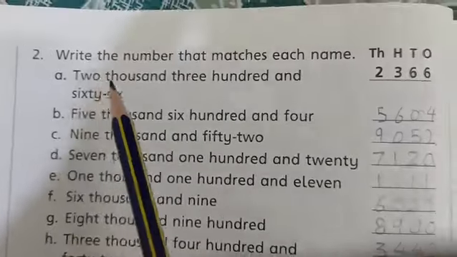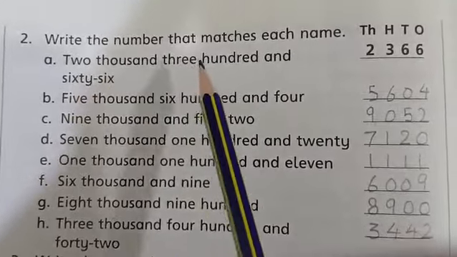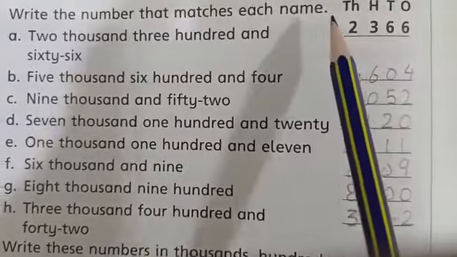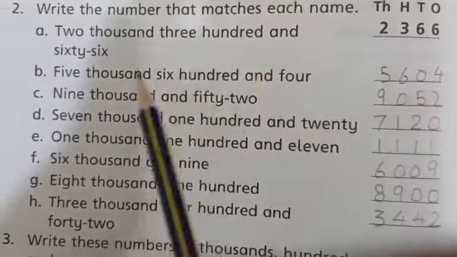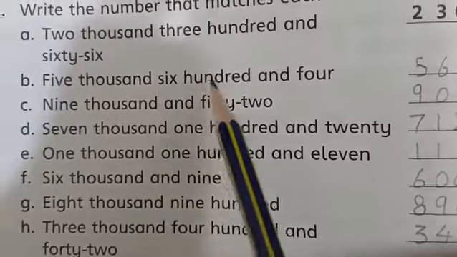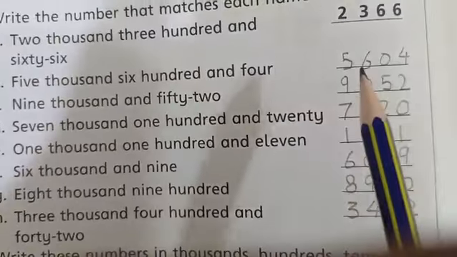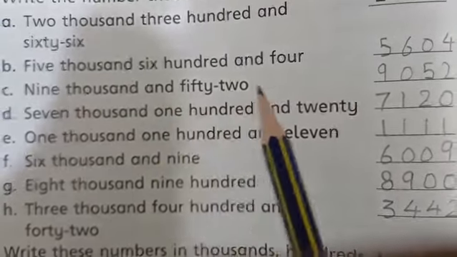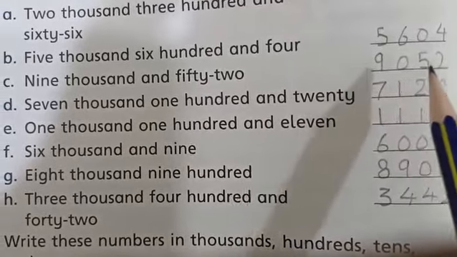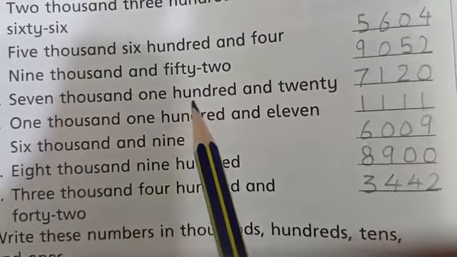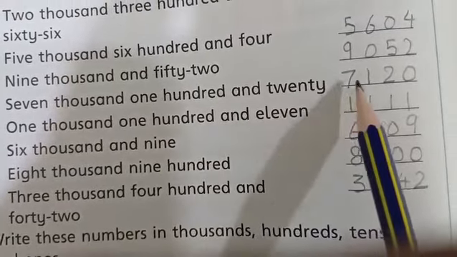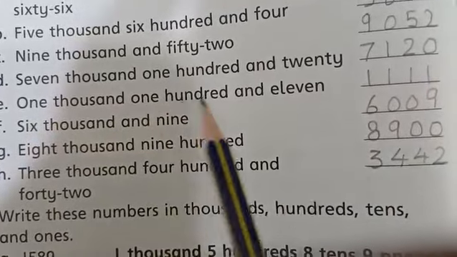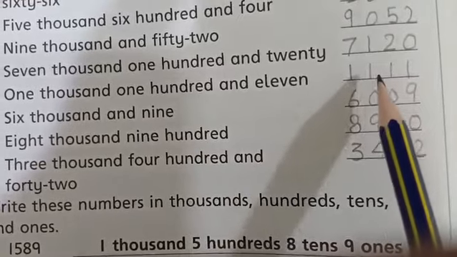Students, next we have page number 10. Write the numbers that match each name. 2366. Next we have 5604. 9052. 7120. 1111.